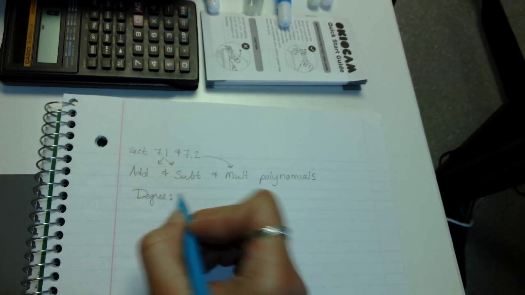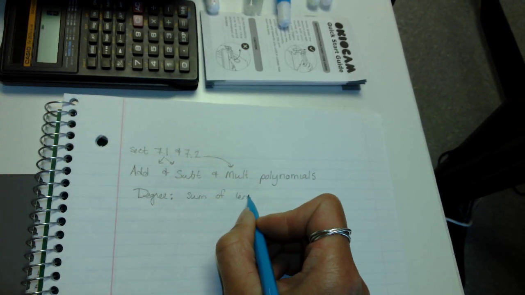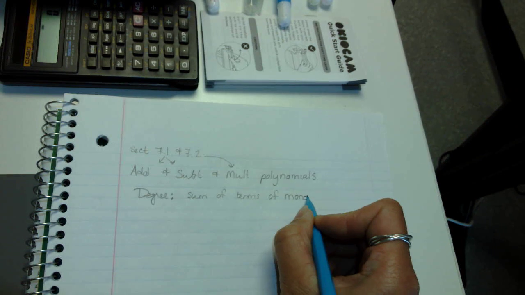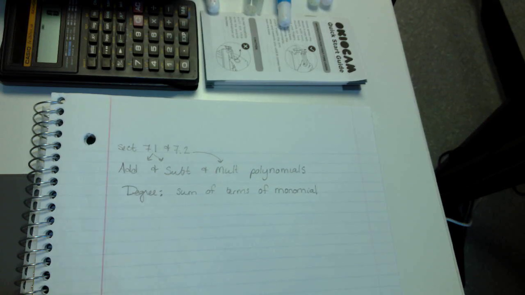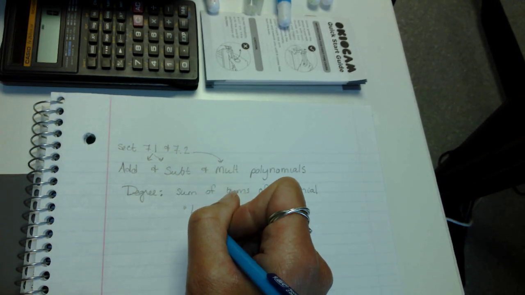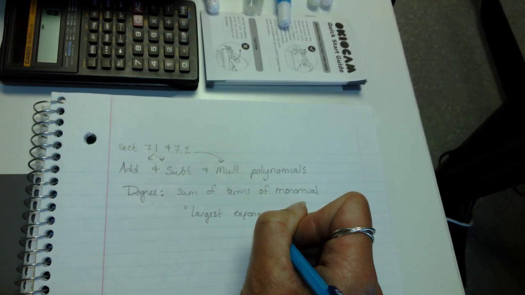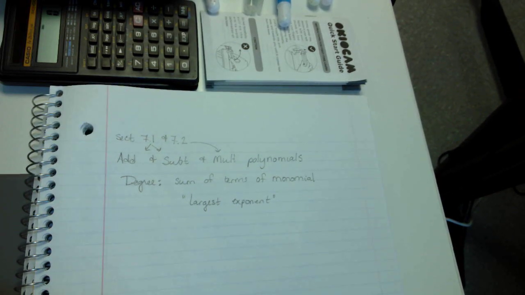The definition of a degree is the sum of the exponents of the term of a monomial, which is really kind of wordy. What I want you to think about unofficially is the largest exponent, if it's the degree of a polynomial.